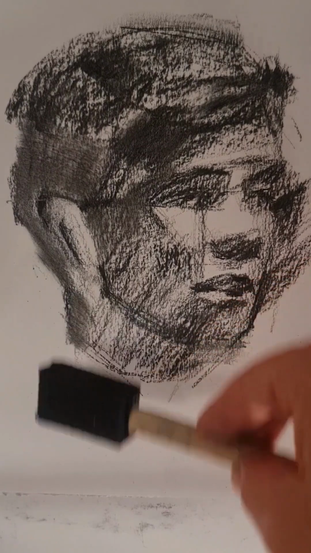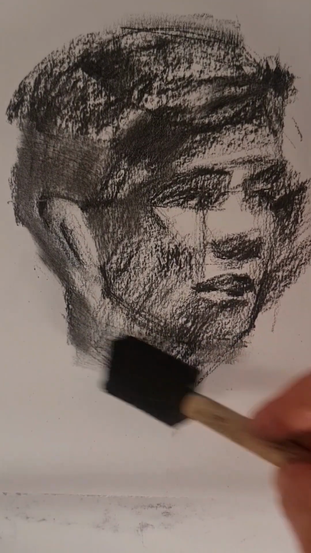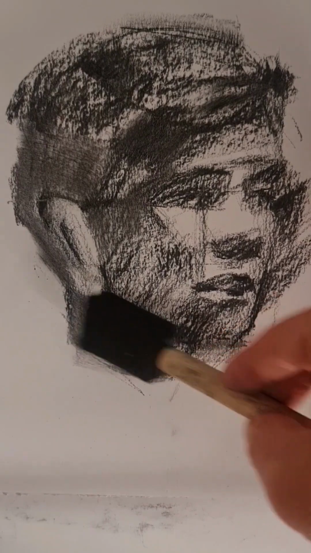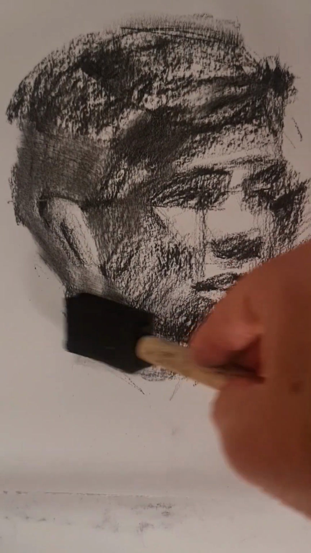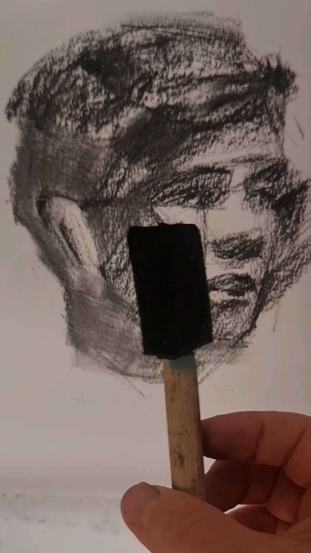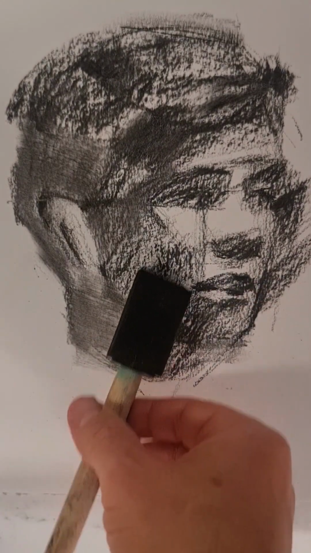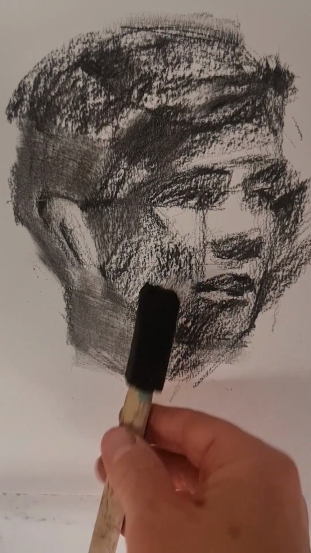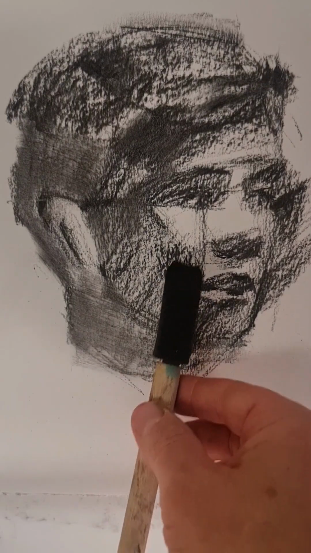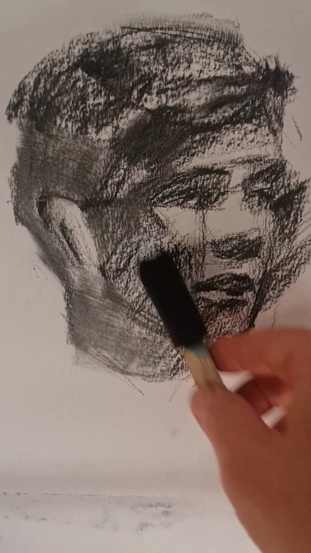That's his neck. Then turn the other side of the sponge, because I don't want to get too dark here, and then get those darks, but middle tones, not too dark.